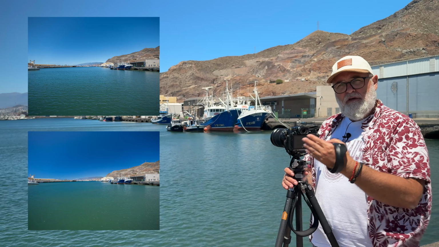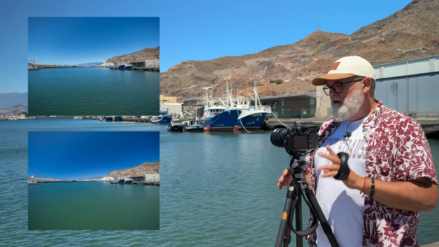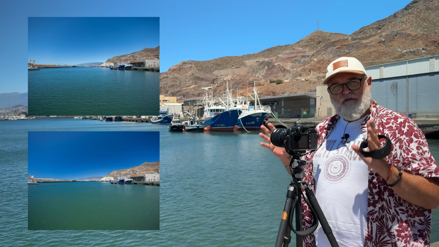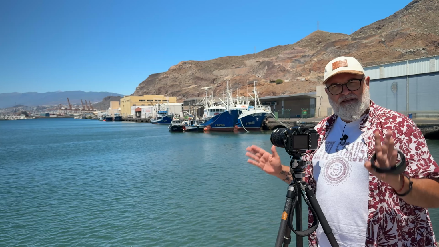Okay, so you see with these two pictures, I didn't put the sun hood, so you have the extreme situation, and you see what the filter is giving. I think it speaks for itself.